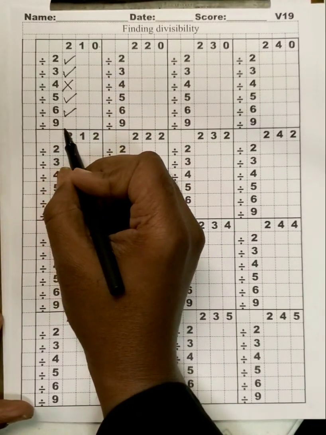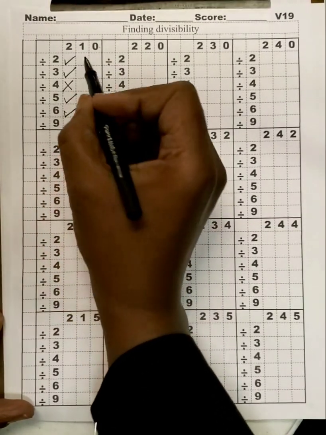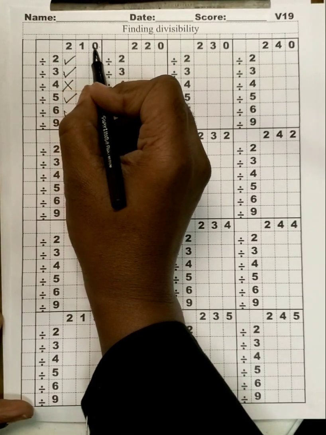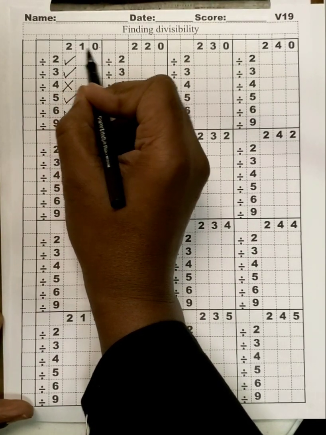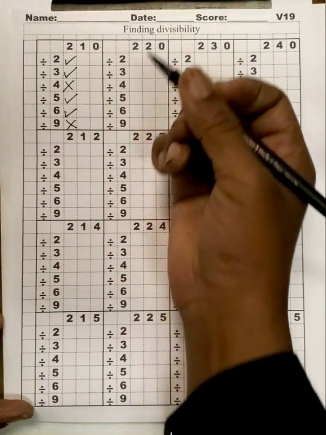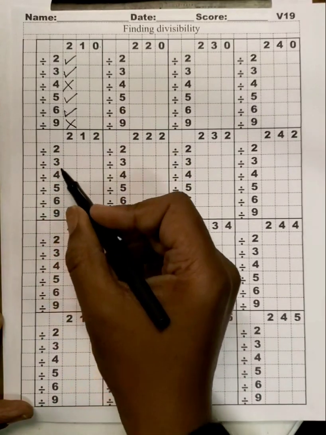To be divisible by 9, we have to add the digits and see if it's in the 9 times tables. So 2 plus 1 is 3, plus 0 is 3, so this adds up to 3, and 3 is not in the 9 times tables, so that doesn't work. So this can't be divided by 9.